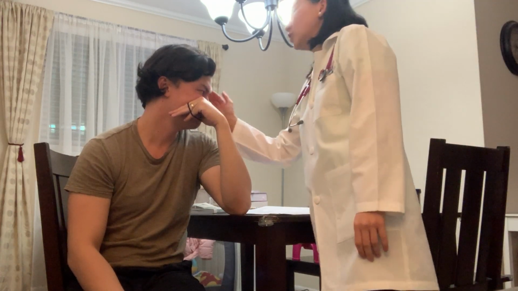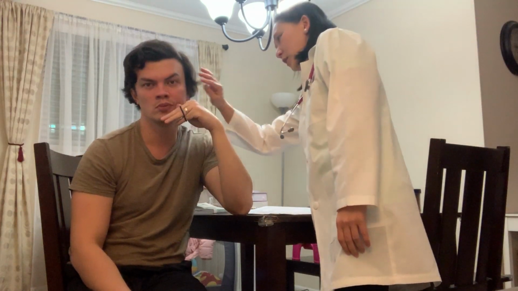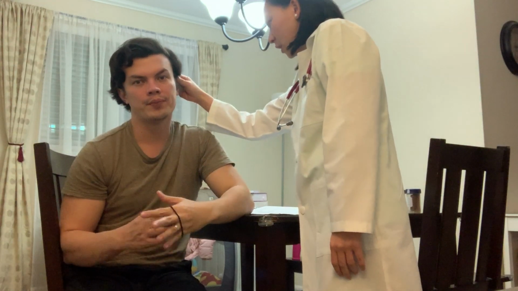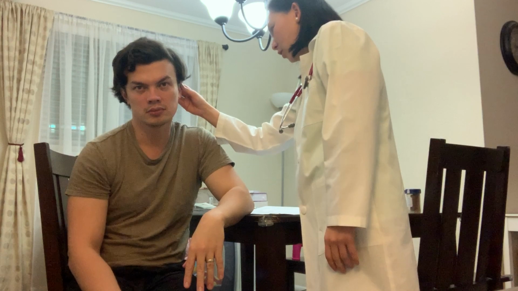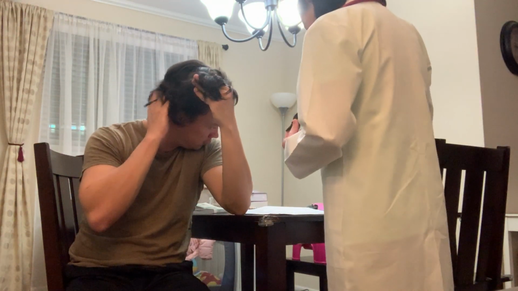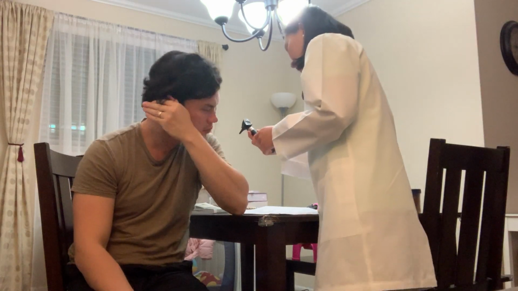Of course, so first thing we need to do is inspect, making sure the external parts of the ears have no signs of inflammation or infection, no deformity or anything like that. And again, using our otoscope, we would check.